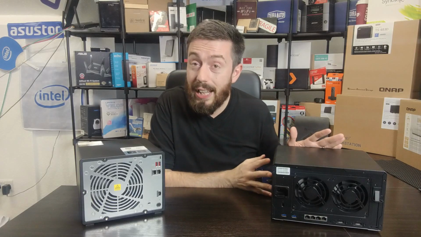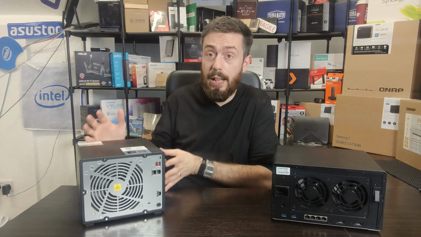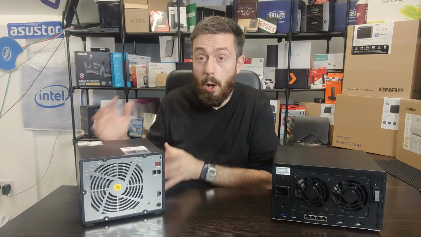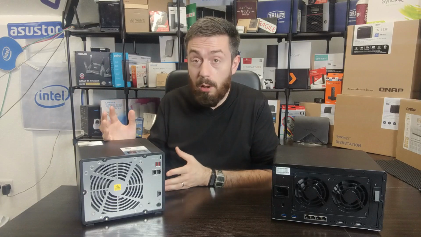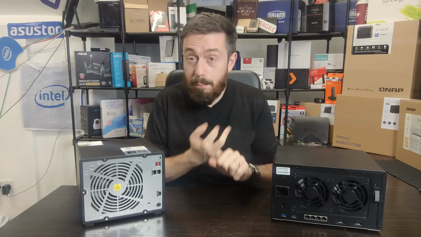Now, when DSM 7 arrives on the scene, this could be a very different comparison. Right now, as far as the base level DSM and the QNAP TS-h973AX ZFS come right now, this is the better performer of the two. You've got better hardware involved, you've got better ports and connections, better multimedia support, and just better background caching, compression, and that deduplication as mentioned.